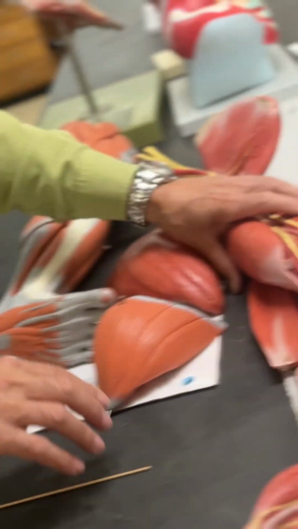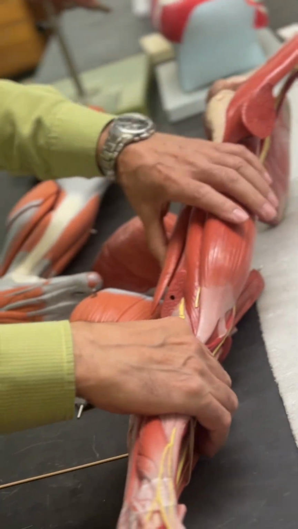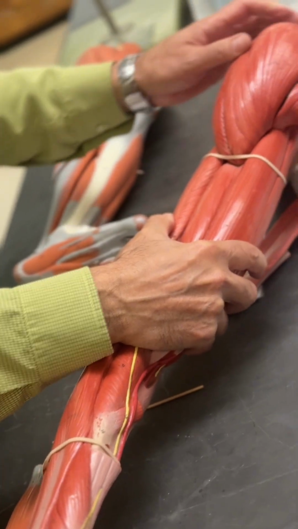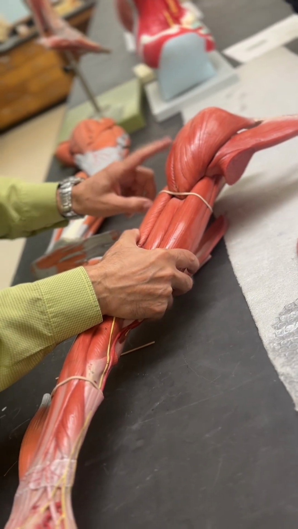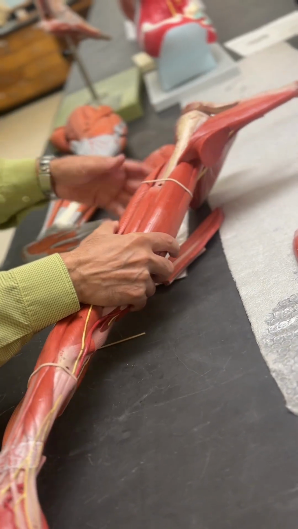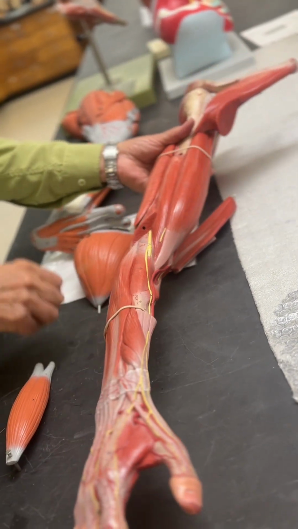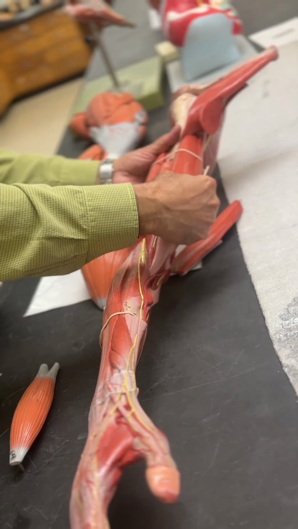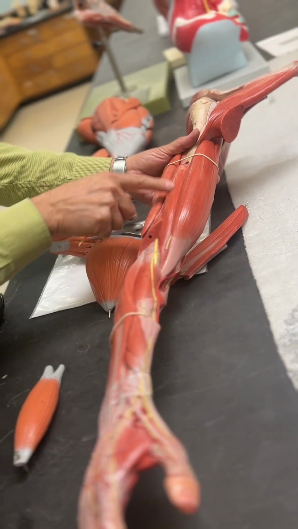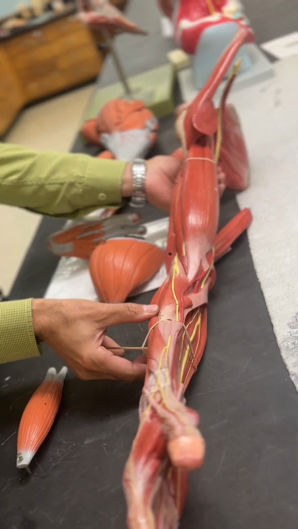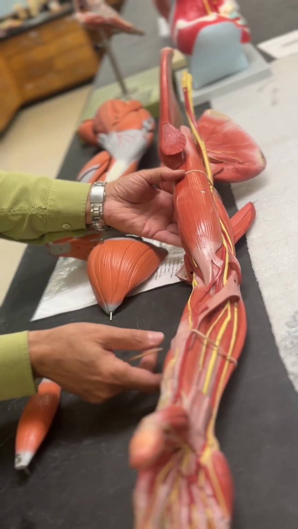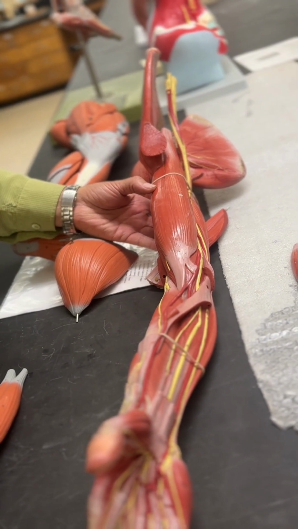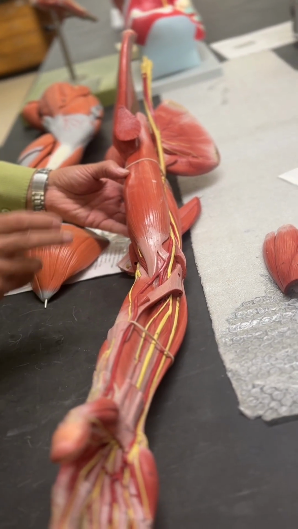Same thing for the old model. So here we will have this muscle, which is called the deltoid muscle. Then we will have brachialis and biceps brachii. For this one, we cannot remove the biceps, so you can see a partial part of the brachialis. And for biceps, can you tell me which part is long, which part is short? The thumb side is long, yeah.